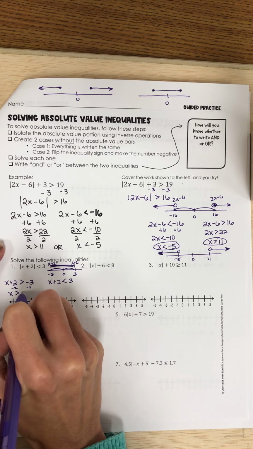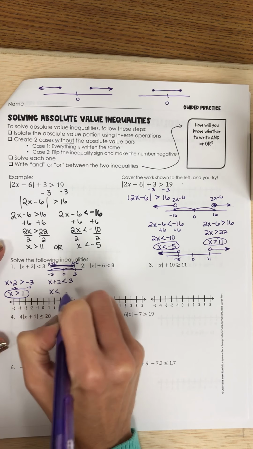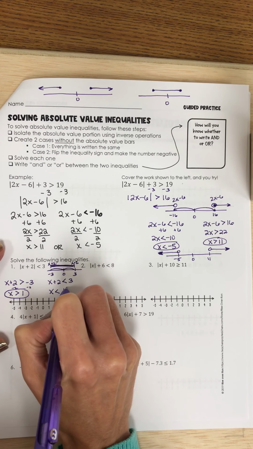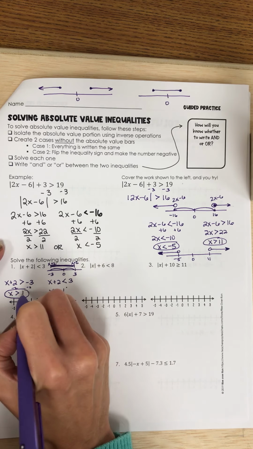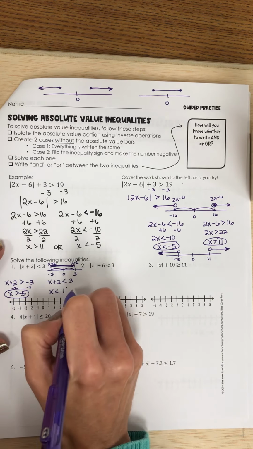X is greater than 1, and x is less than 1. Wait. Oh, sorry. That's a negative 5. Negative 3 and negative 2 is negative 5. Let's do that right.